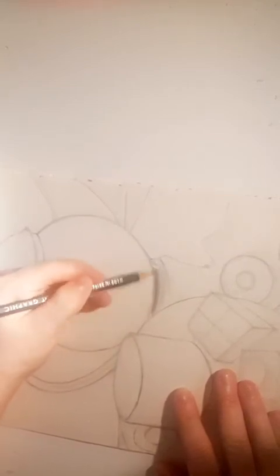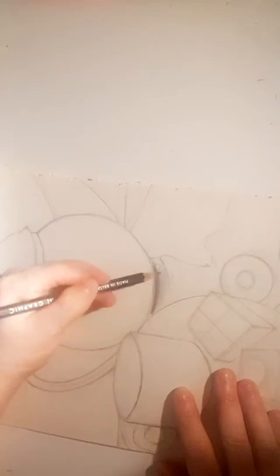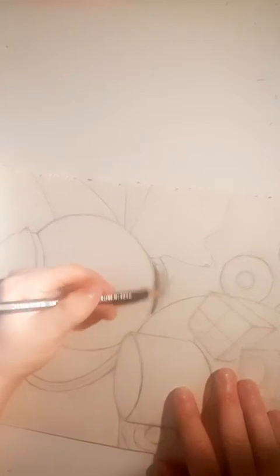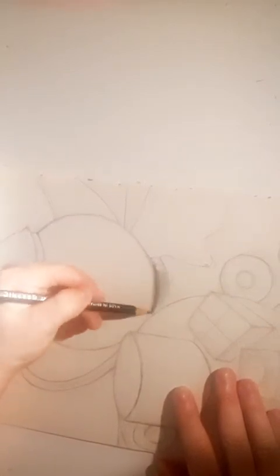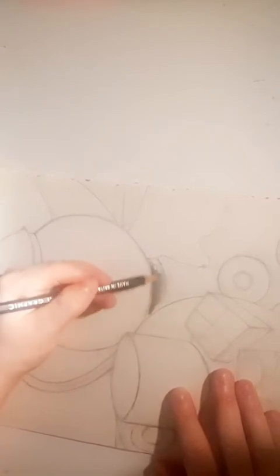Remember that curvy surfaces need curved lines of shading to build up the tone, and flat surfaces need straight lines of shading. And this is going to really accentuate the type of form that they are, either flat or curvy.